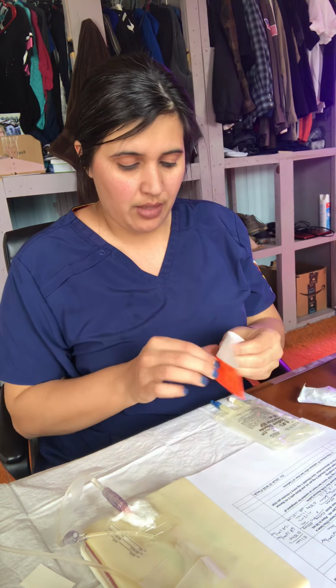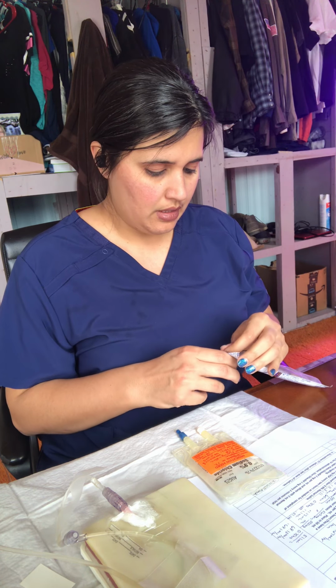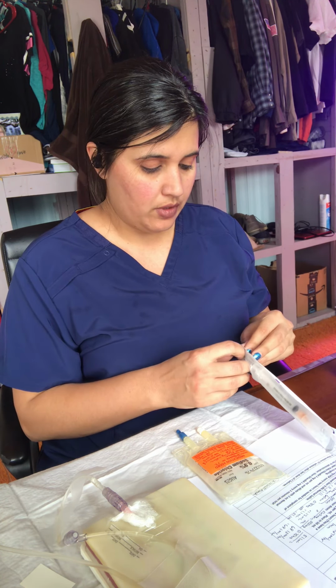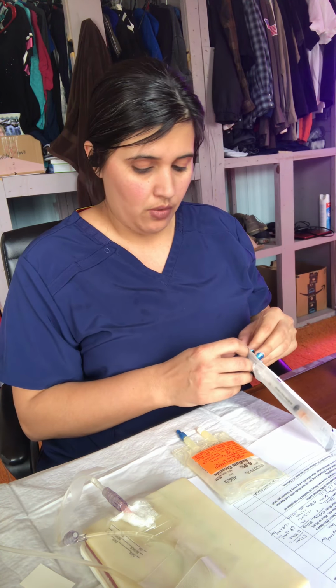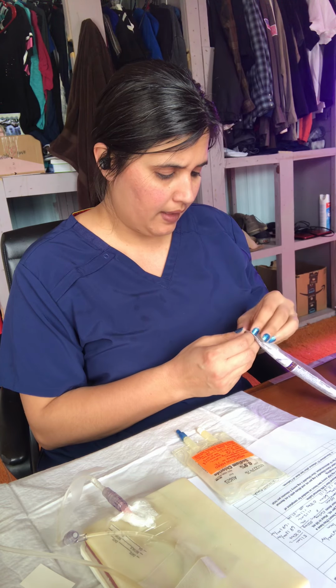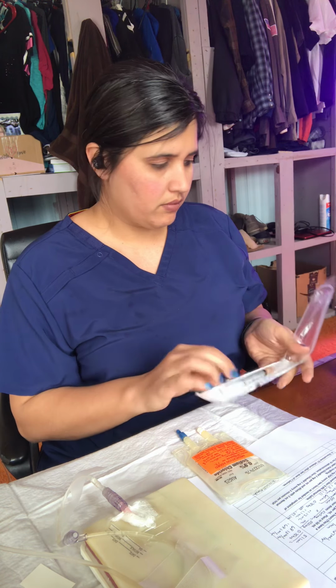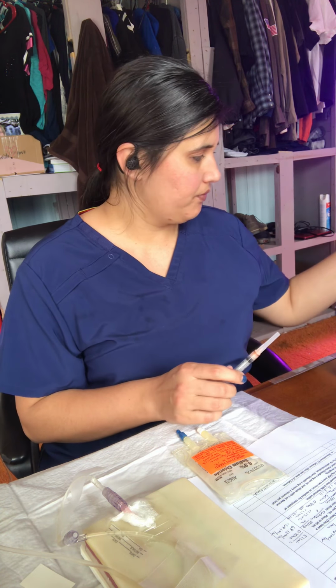Okay, so that's done. I am going to draw up the medication. I got myself a 3 milliliter syringe with a 25 gauge needle, and it's 5/8 inch long. So I will pull this out. I will take my alcohol pad and I will clean the top of my medication.